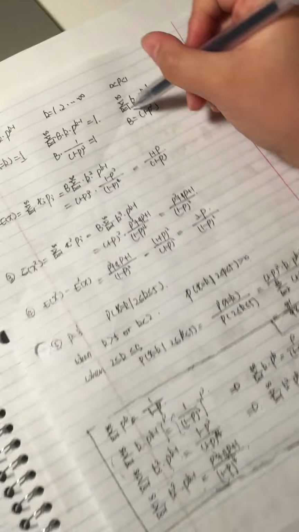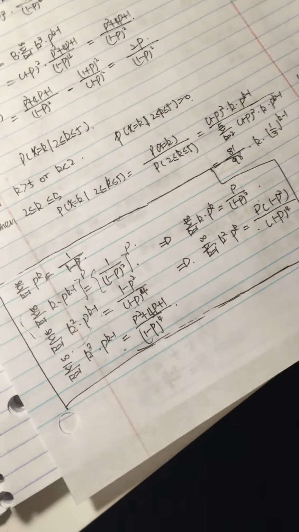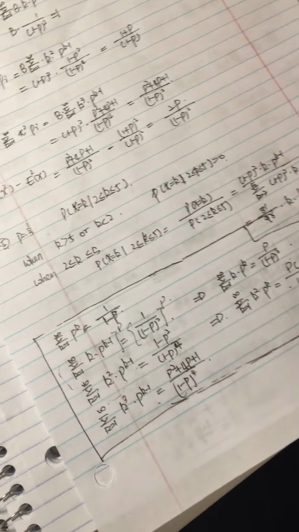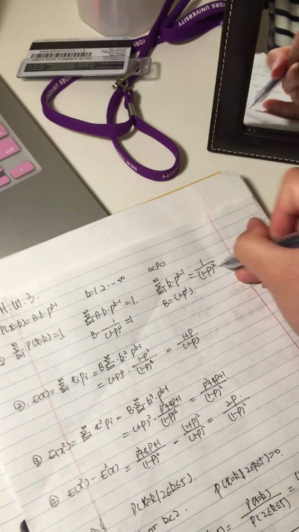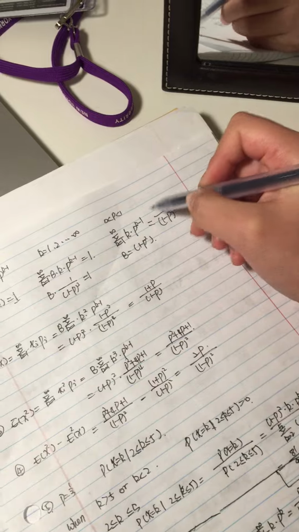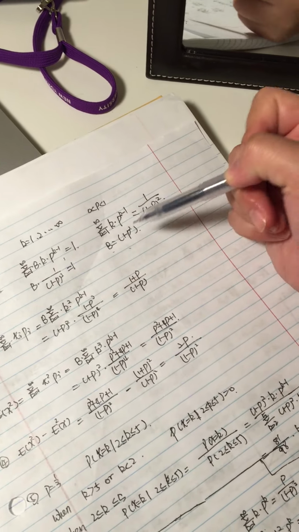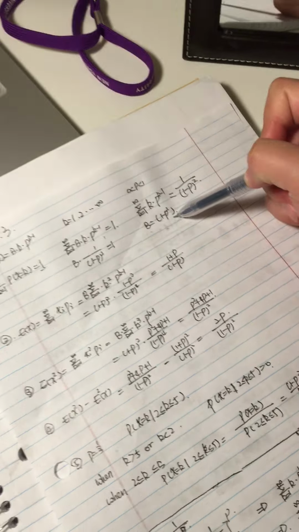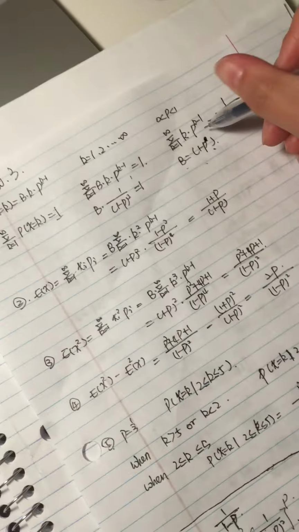It equals 1 over (1 minus p) squared, and we put this result into this function, and we can get b equals (1 minus p) squared.